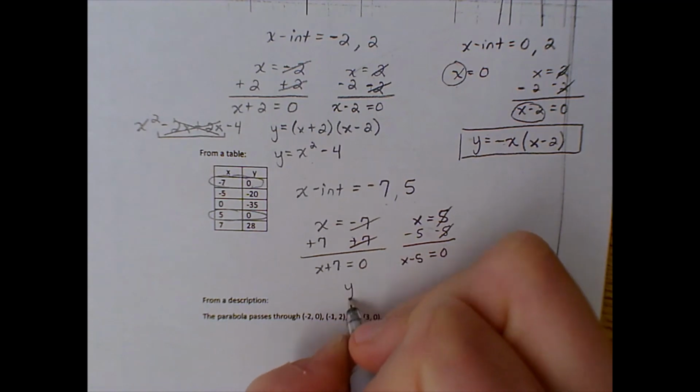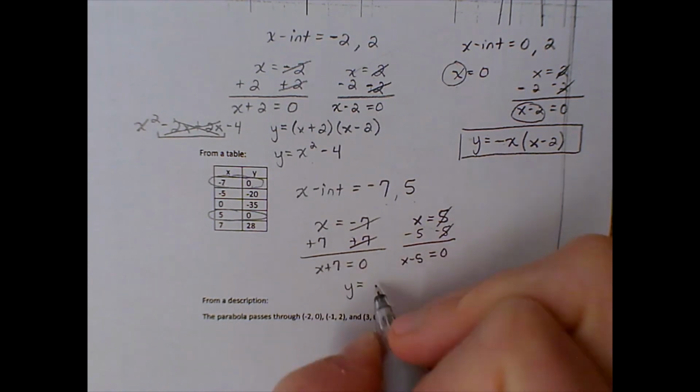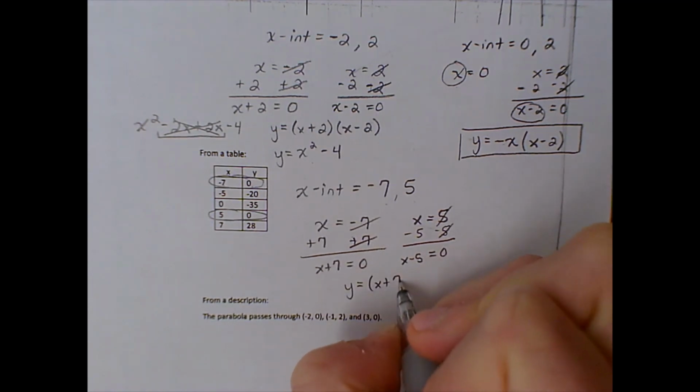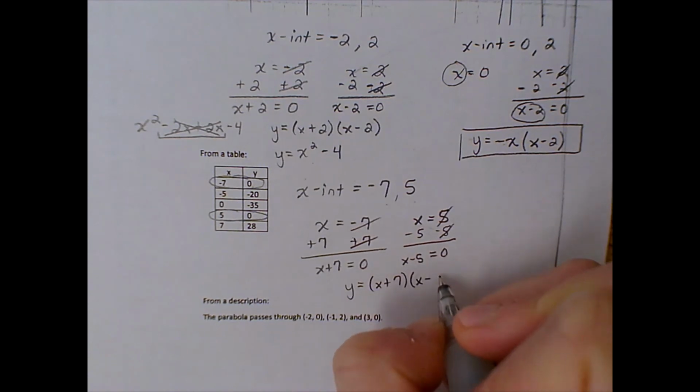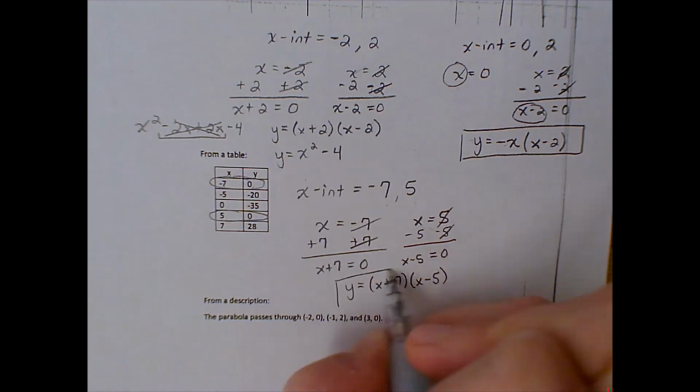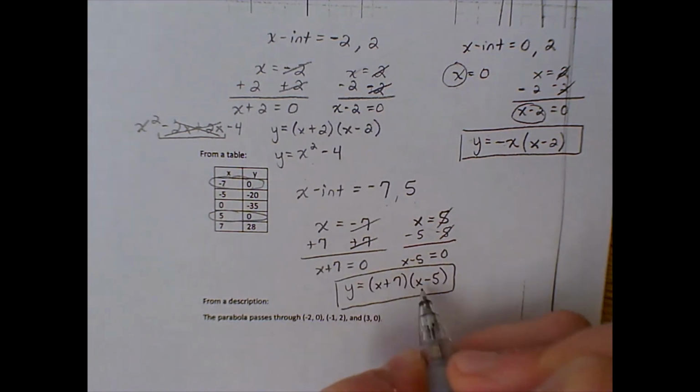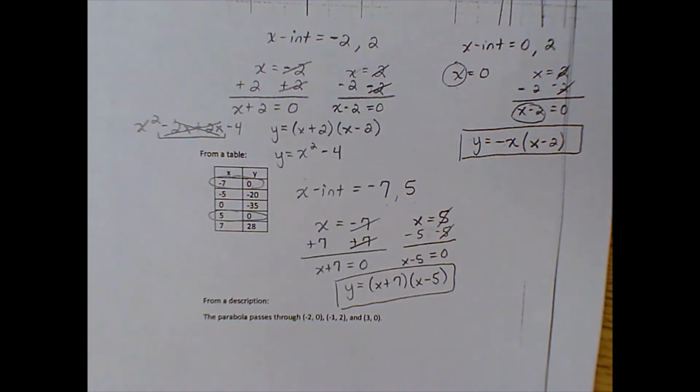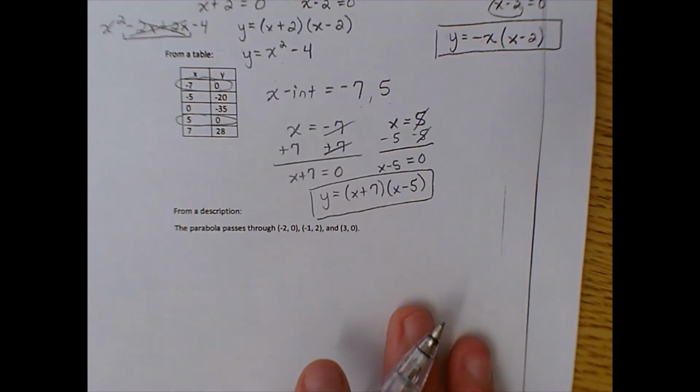So if I wrote the equation in factored form, we take each one of those, put it in parentheses, and then we essentially multiply them out. So that's the factored form. And again, if you needed to put it in standard form, you would multiply it out like I did in that problem, okay? So now what if they just give you a description?